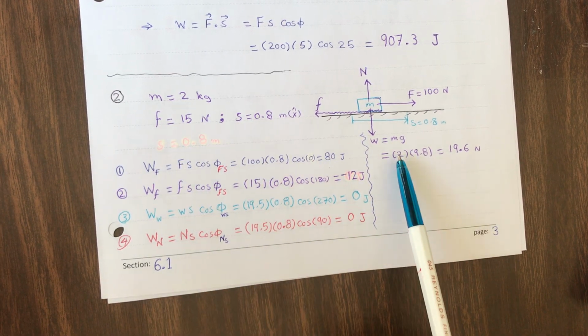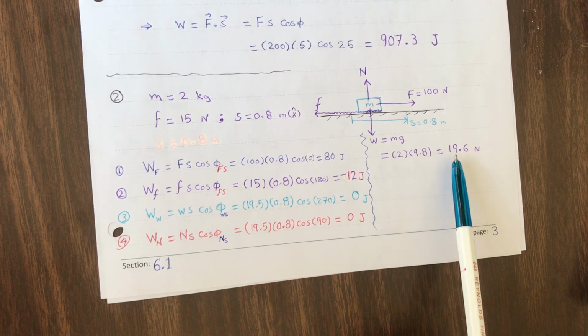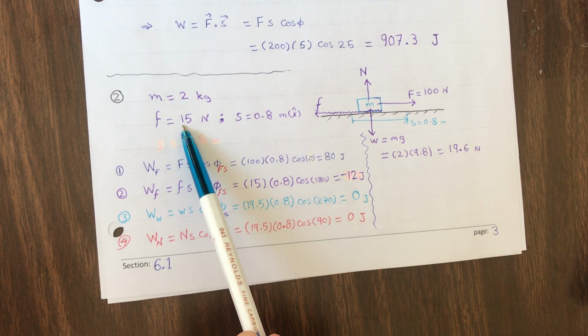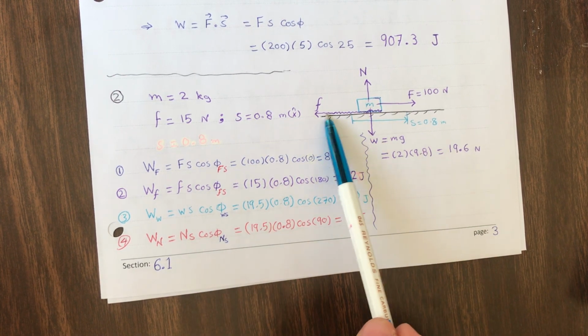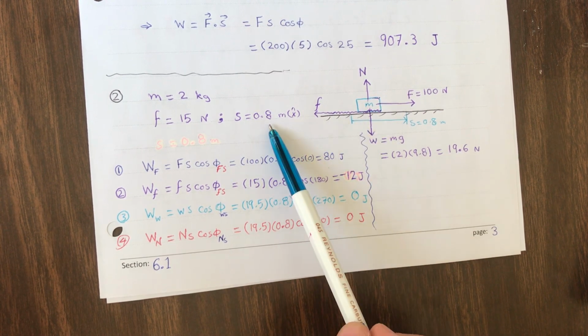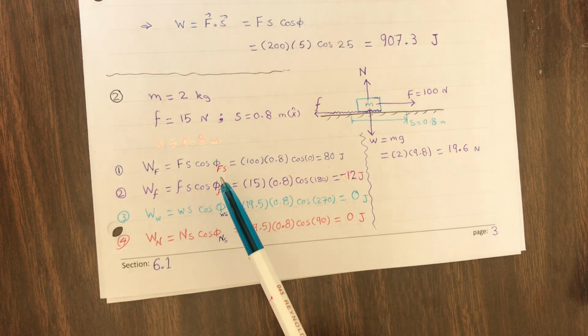We need the mass to compute the weight. The weight is the mass multiplied by g, which is 19.6 newtons. The friction force is 15 newtons, but in the negative x direction, and as we see, the displacement is 0.8 meters in the x direction.